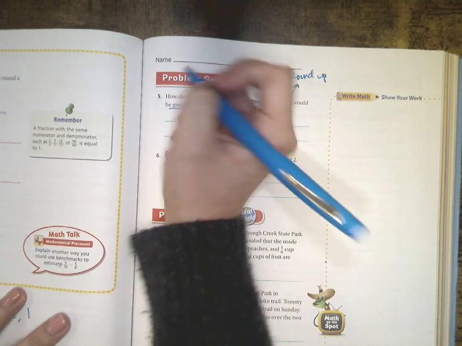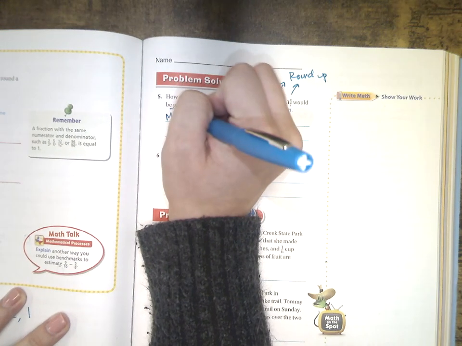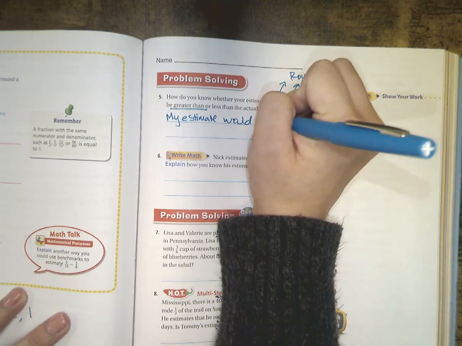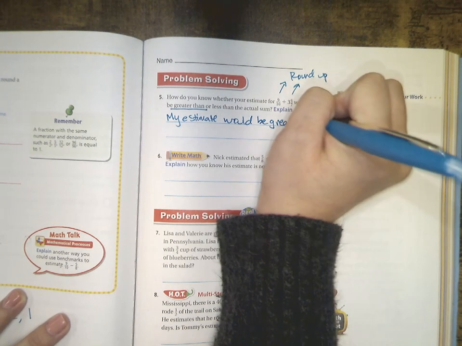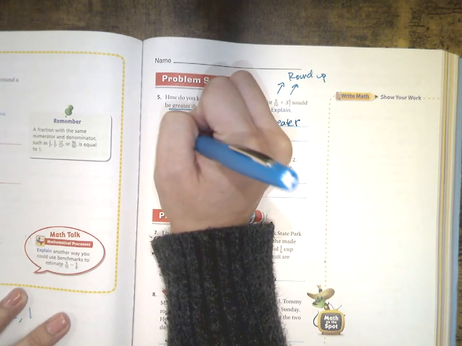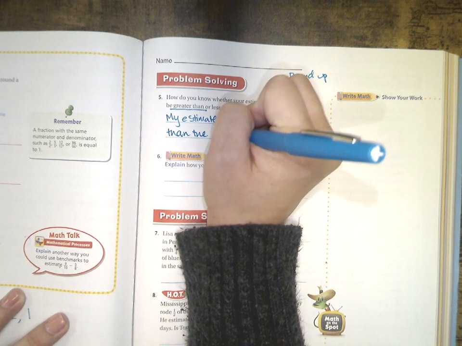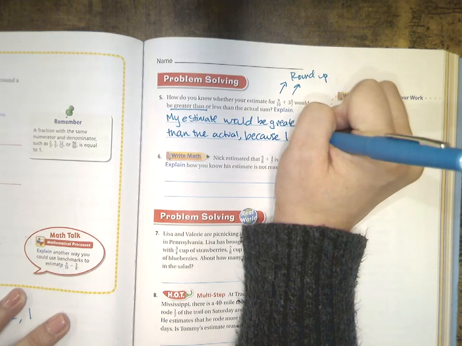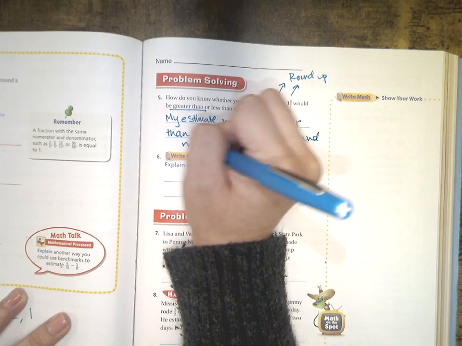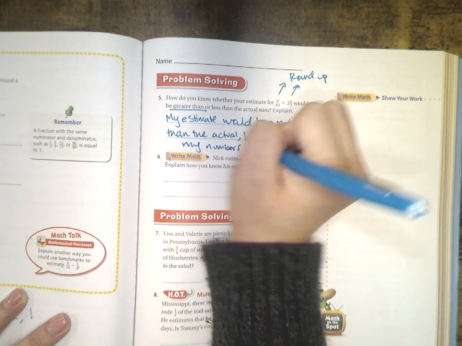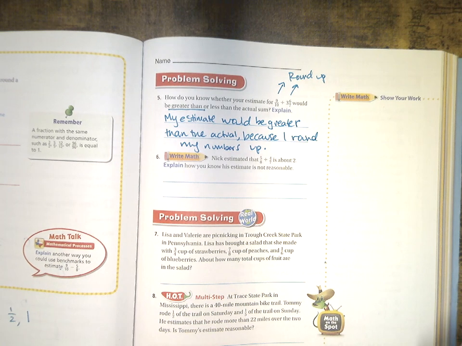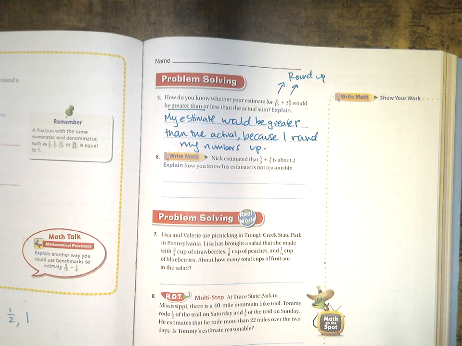Okay. So my estimate would be greater than the actual because I round up. My estimate would be greater than my actual answer because I rounded both my numbers up.